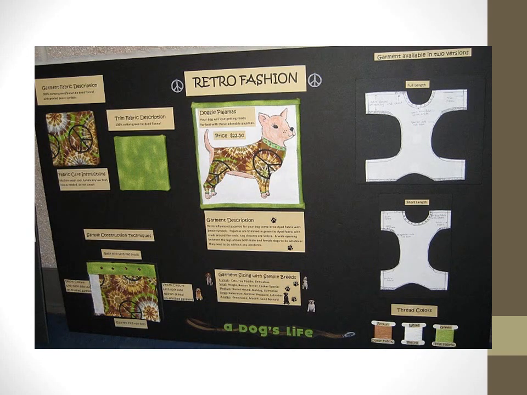Okay, so here's another one that also is the non-wearable pet thing. Okay, so they used their flats over to the right. You see they had 2 versions of their flats because they're saying this design can be used with a full length or a shorter length. So they included flats for both of those.